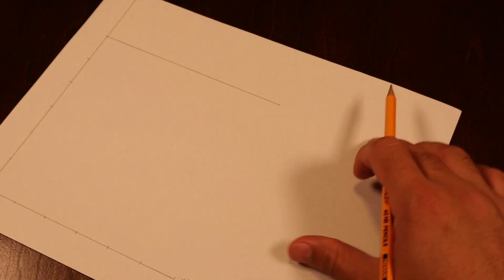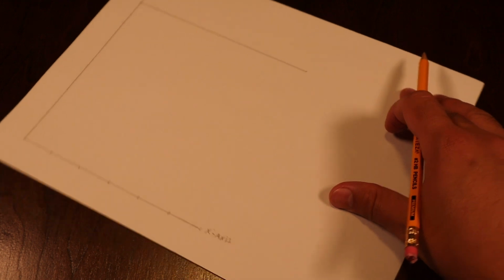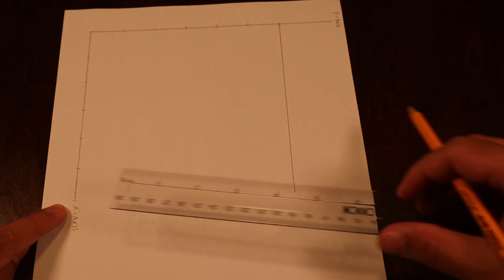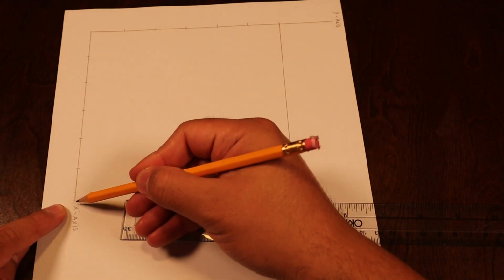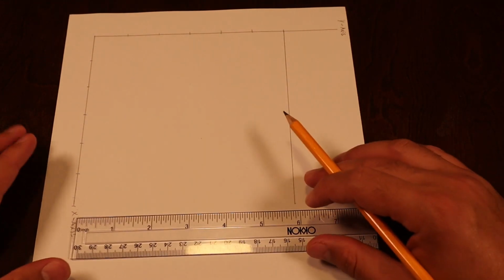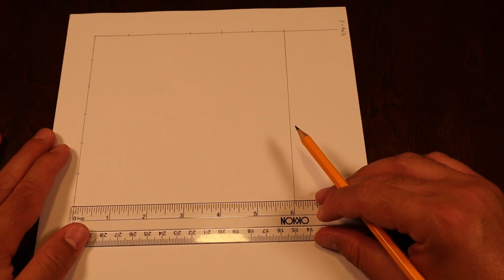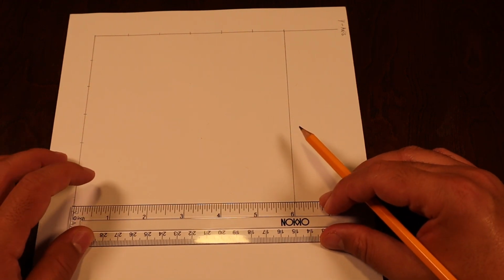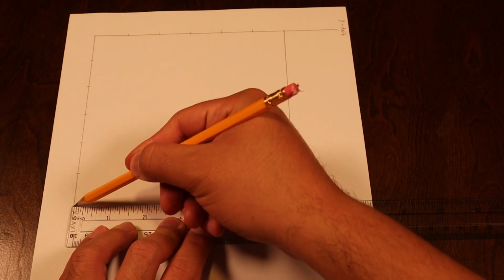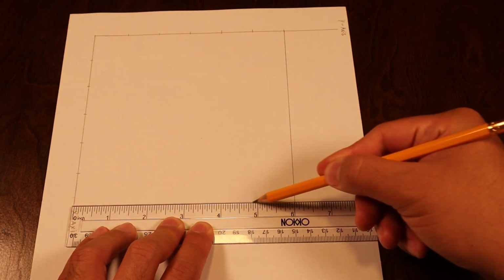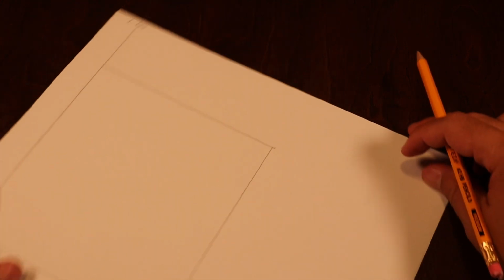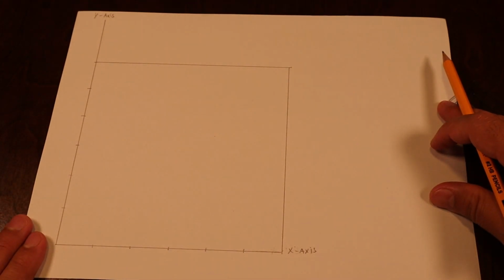Okay, so we have that line there. Now we go to the X axis. On the last line that we marked on the X axis, I will use the ruler, start at 0 inches and make a line until I hit the 6 inches here. Okay, so we have a square.